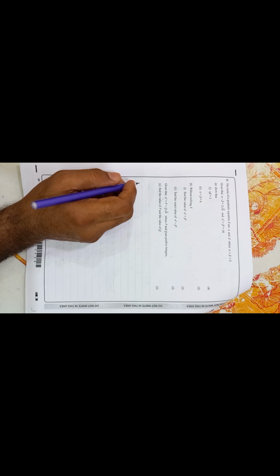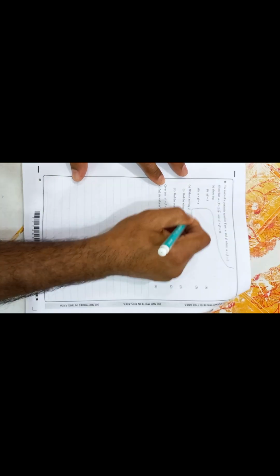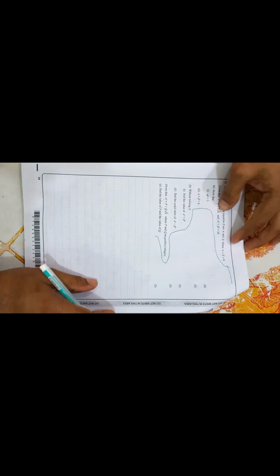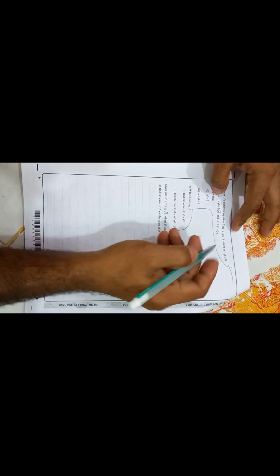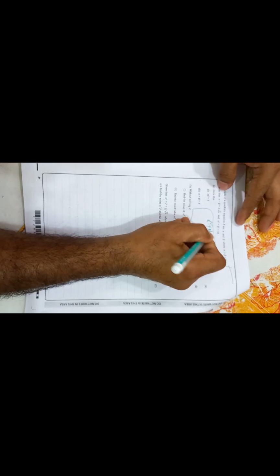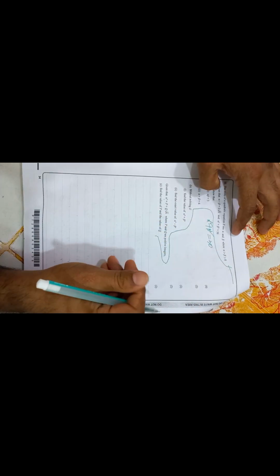Now number 11. This is the root of the quadratic equation. So we can get alpha minus beta equal to this. Alpha plus beta whole square, apply this formula. Alpha square plus beta square equals 30. A plus b whole square.